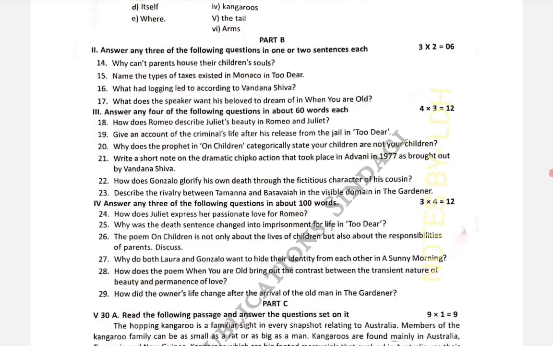See, in this section you are getting 2 poems here, and in the fourth question where you have to write for 4 marks, there again, how does Juliet express her passionate love for Romeo? So this is the second question on Romeo and Juliet. See, both the questions are there. So you prepare properly. And also there is one more poem. How does the poem When You Are Old bring out the contrast between the transient nature of beauty and permanence of love? Okay. So also On Children is there.